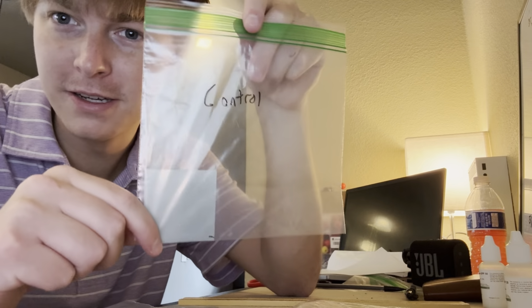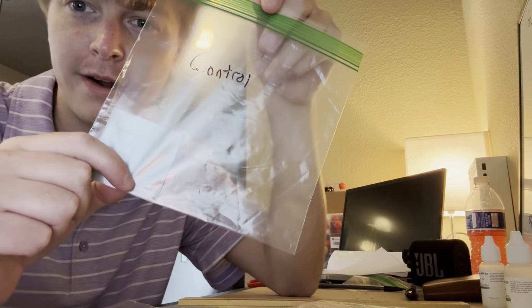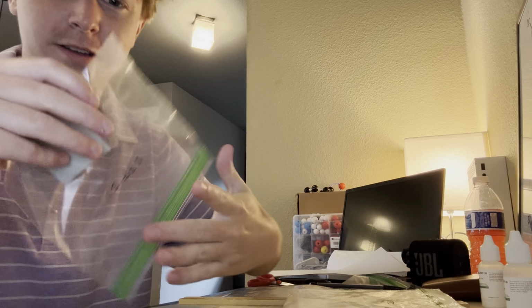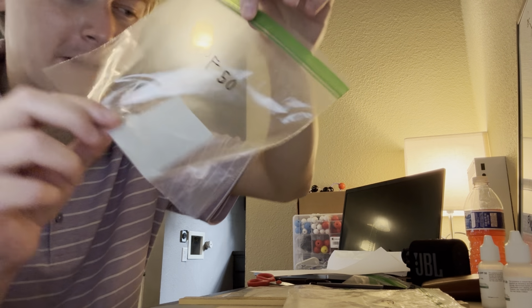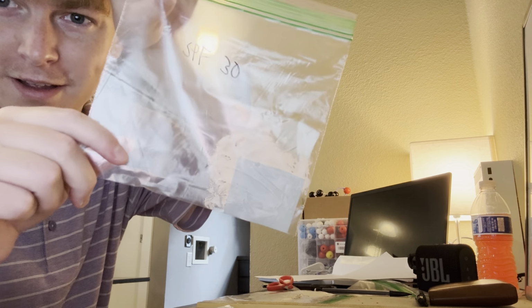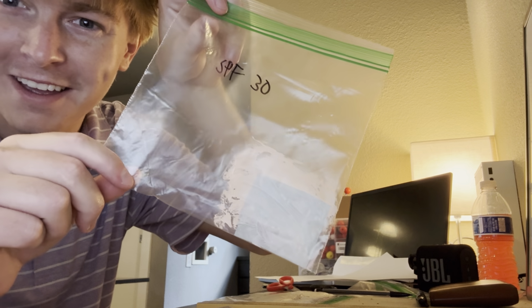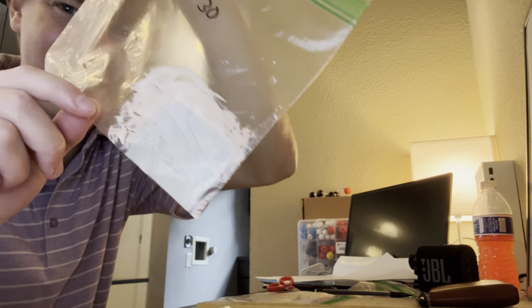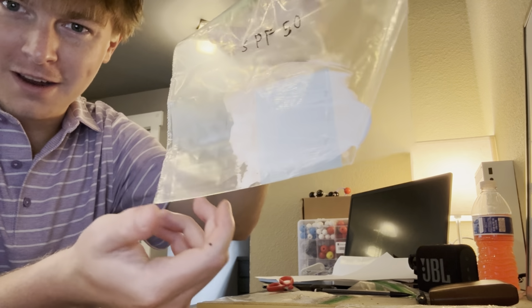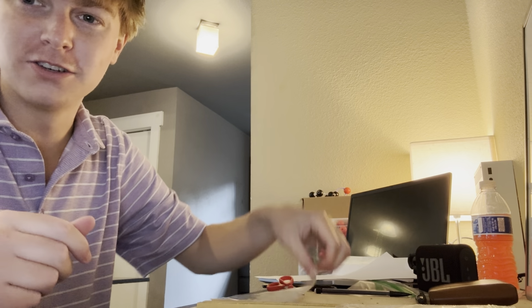I have my 3 bags here. So here's my control with my square in it. Here's my SPF 30 and my SPF 50. I'll be back putting this on. So I now have my SPF 30. It doesn't look like it's covering it on this, but I swear it's a pretty solid layer covering the paper. Same with the SPF 50 here. And then our control has nothing.